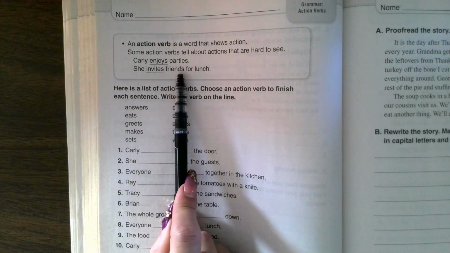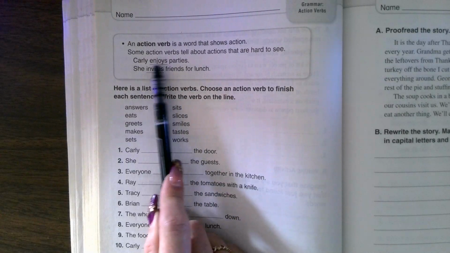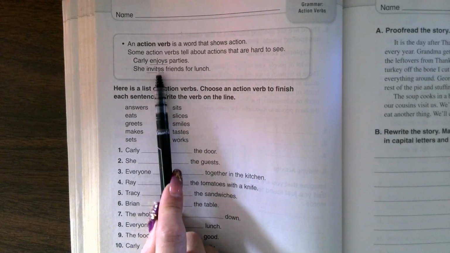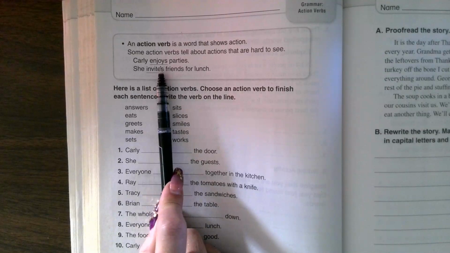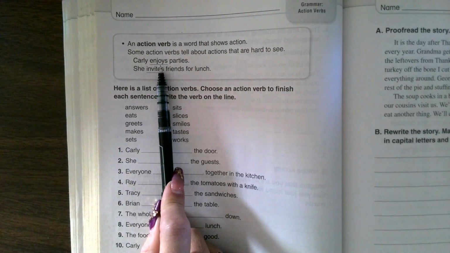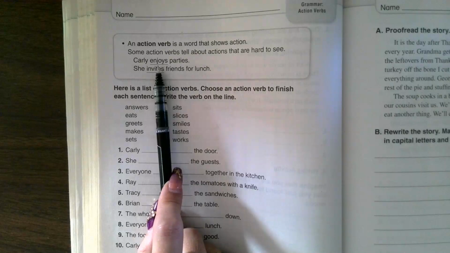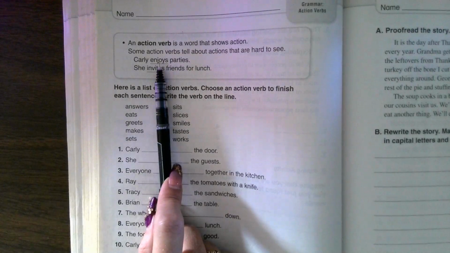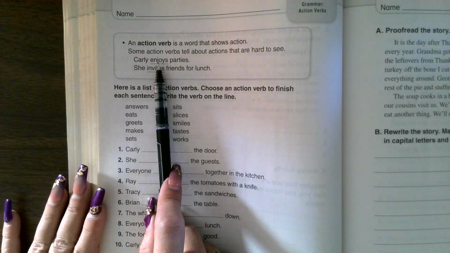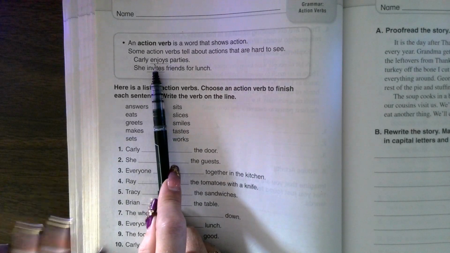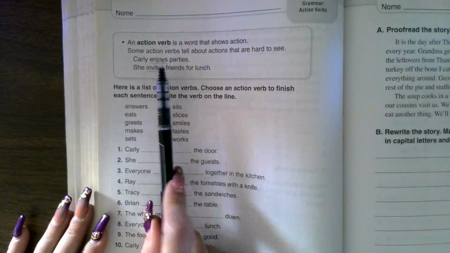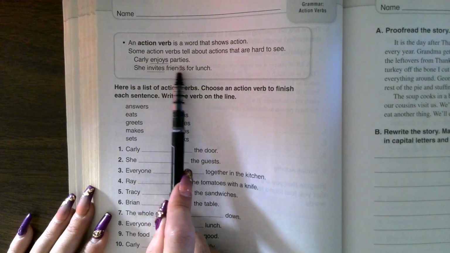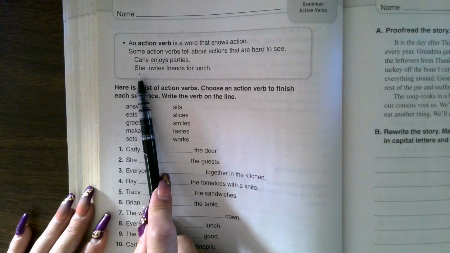So Carly enjoys parties. So what is she doing? She's enjoying a party. Hard to see just on the surface, but it is something you can infer or draw a conclusion about. So what is it like when she's enjoying a party? She's going to be smiling. She's going to be laughing. She's hanging out with her friends. She's playing games, right? Somebody who's at the party is not always necessarily enjoying the party. If they're sitting up against the wall, they're not talking to anybody, they look lonely. They're at the party, but they're not enjoying the party. So the actions are different. So Carly enjoys the party or enjoys parties.